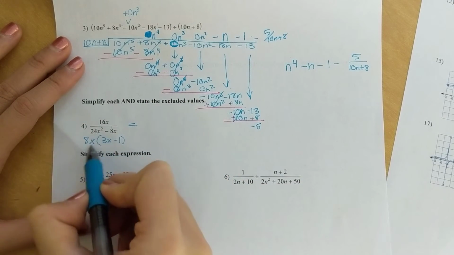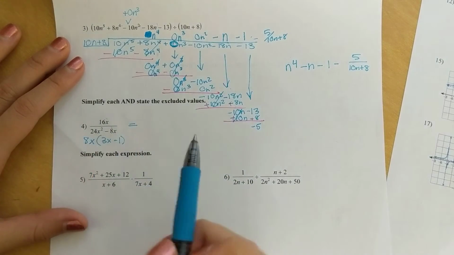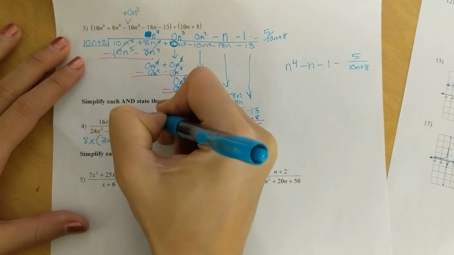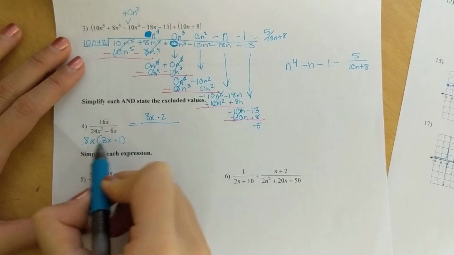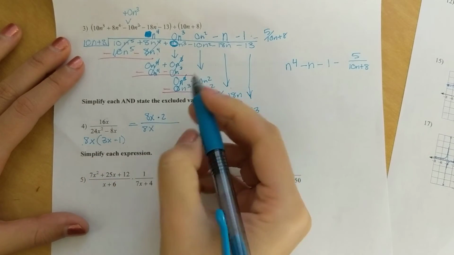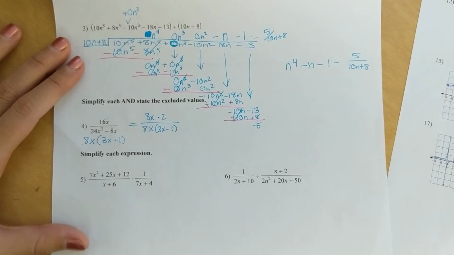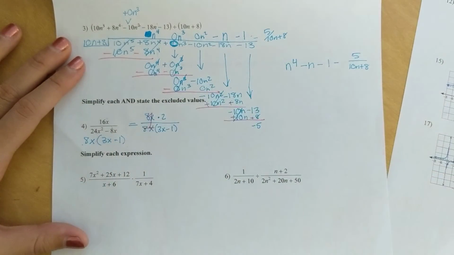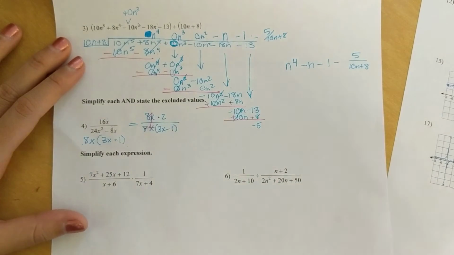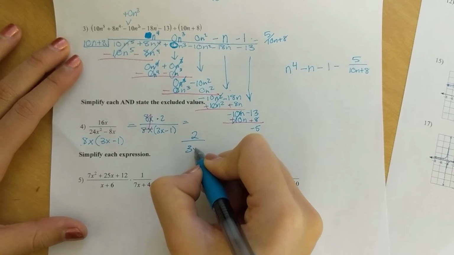So I have an 8x here. I would like to reduce with this 16x. So I'm actually going to rewrite the 16x as 8x times 2 over our denominator that we have factored, 8x times 3x minus 1. This makes it really easy for us to reduce. So we have 8x over 8x is 1. And 1 times this is just 2 over 3x minus 1.